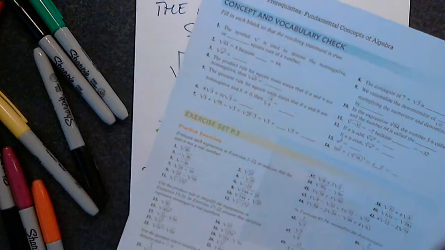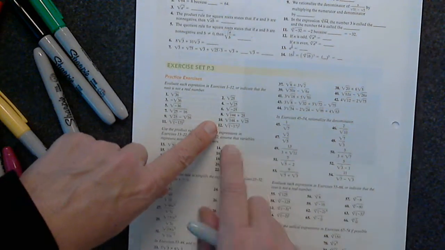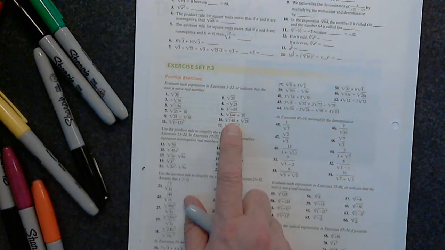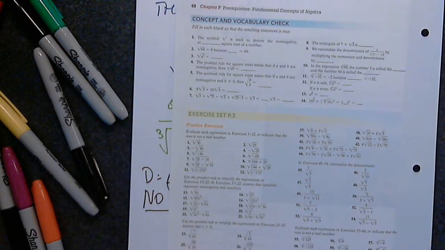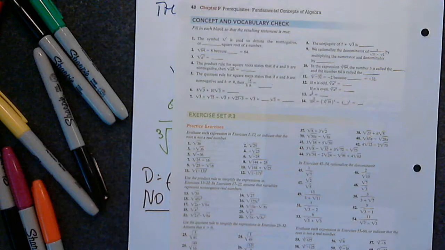Okay. Now specifically, they are presenting these two. So this is by construction, right? They meant this. They want us to simplify this. Would you change it into this? No, because it's a sum under the square root. So you will add 144 to 25.